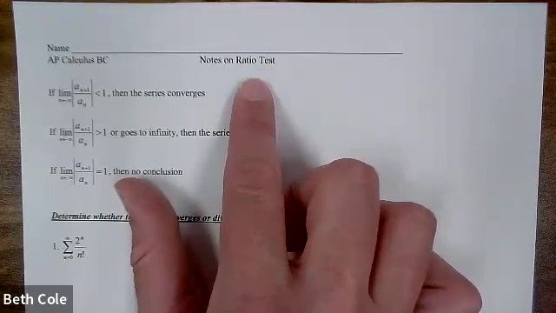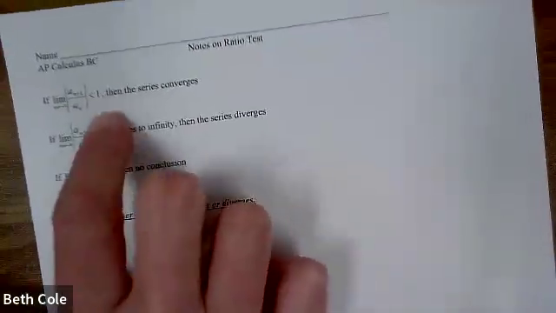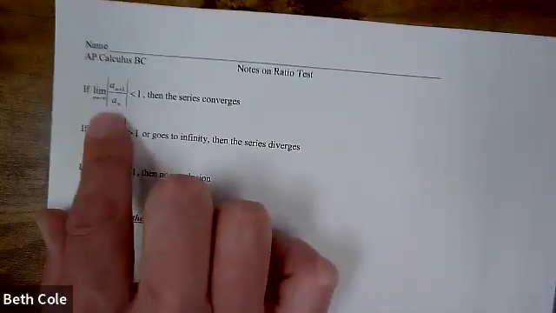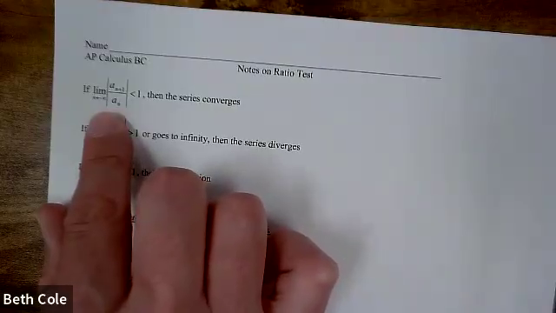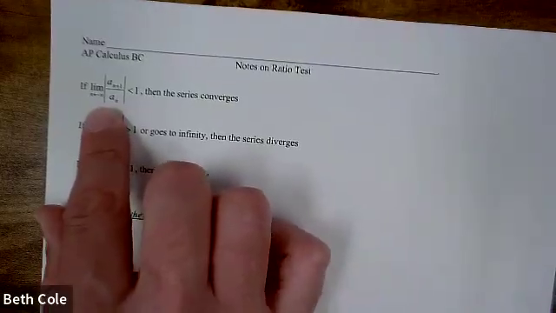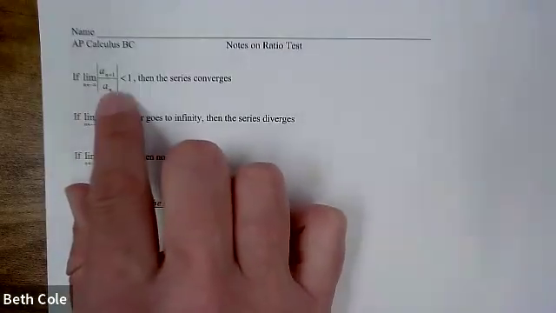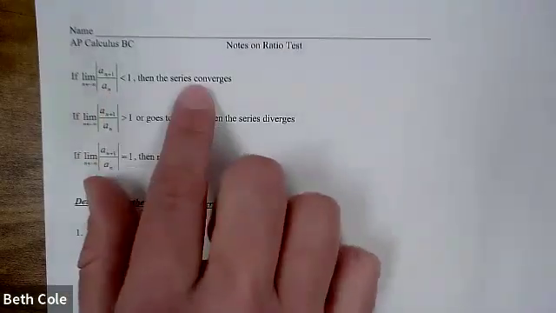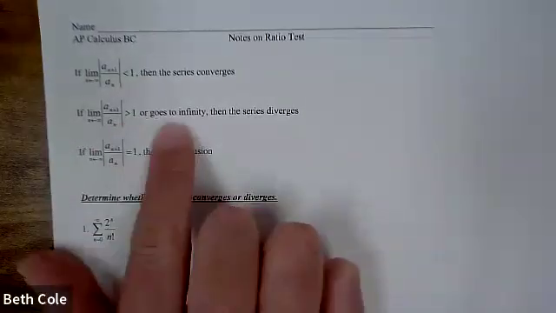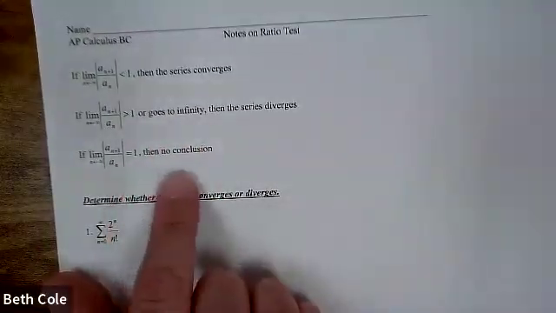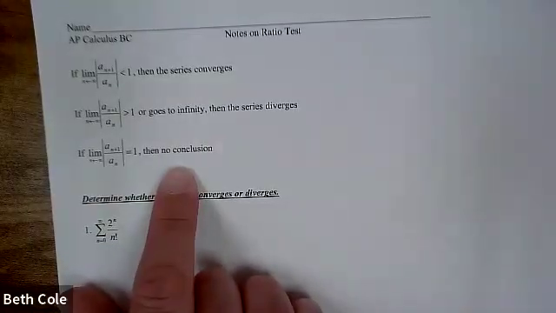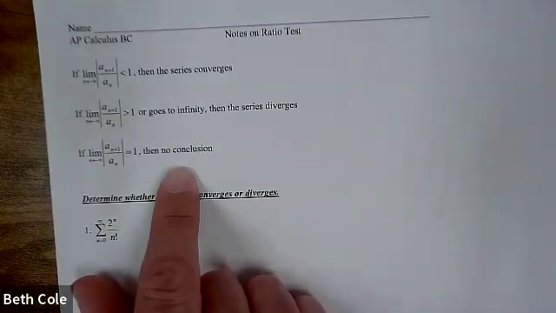So if you do this limit, and I'm going to show you, it's going to be a little bit of writing, but it's not hard. You're going to end up writing the same thing over and over again. So you just have to stay organized, okay? If you do this limit, which I'll show you how to do, if it comes out less than 1, converges, greater than 1 or goes to infinity, obviously diverges. If it equals 1, that's no conclusion, and that's where the test fails, and you have to come up with a different test. But hopefully you figured out something else before that.